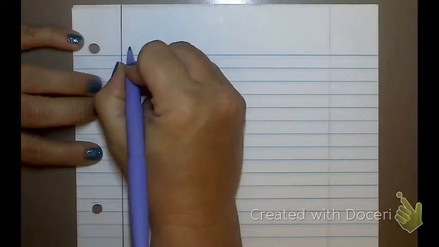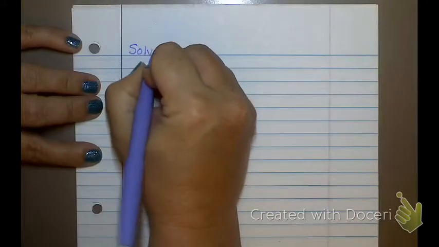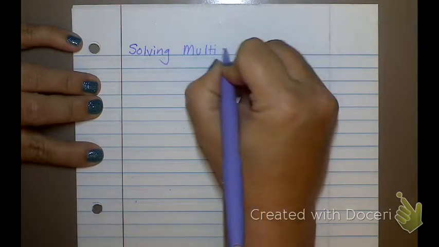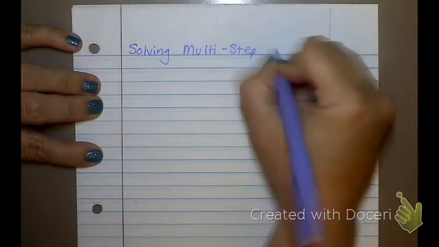Okay, so we have solving multi-step equations.